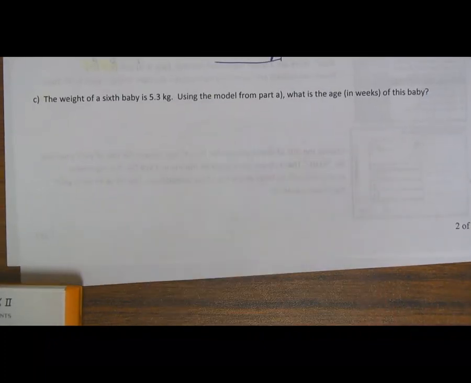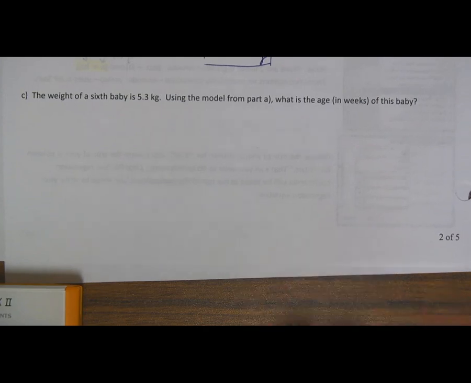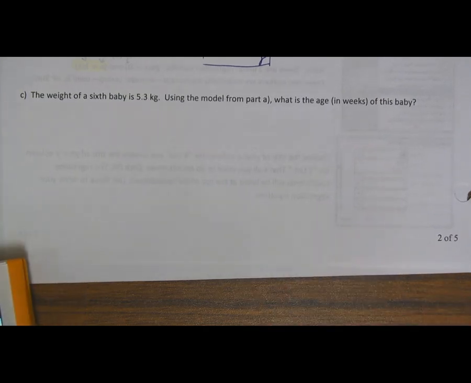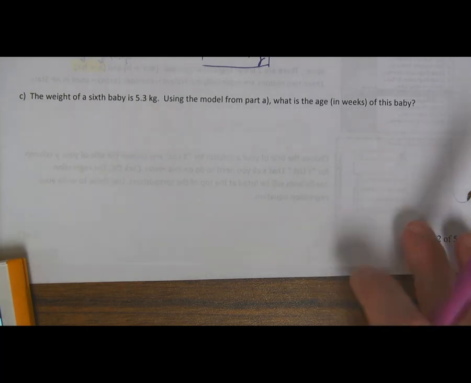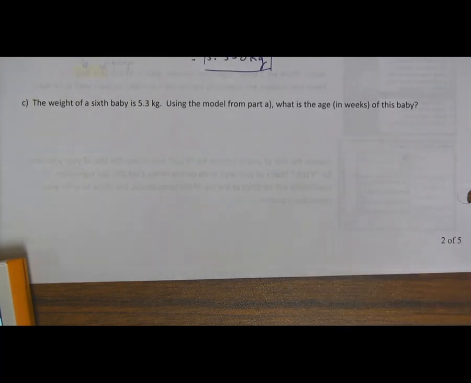All right, let's go back to this part C. They really are going to be a graph of best fit. Sometimes if it's not linear and say it's parabolic, it would just be like a function of best fit. All right, part C, the weight of a sixth baby is 5.3. Using the model from part A, what is the age of this baby? You should all be able to handle that.